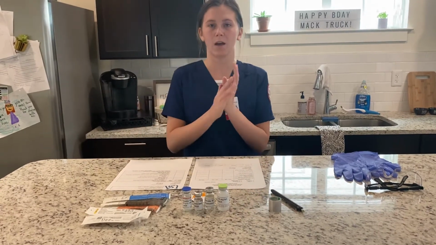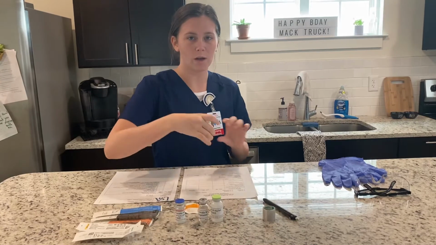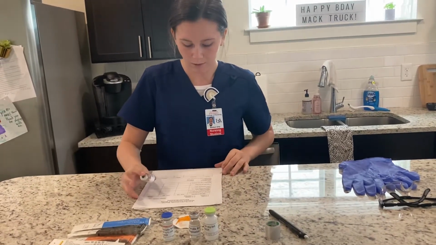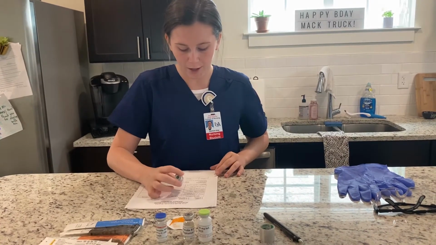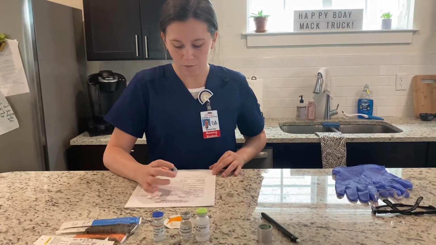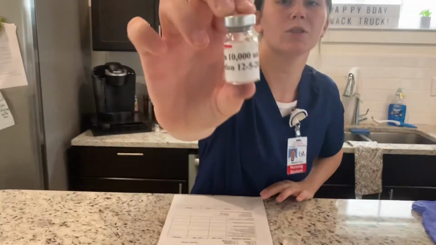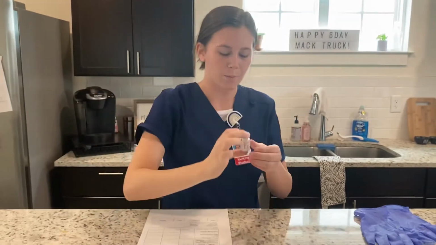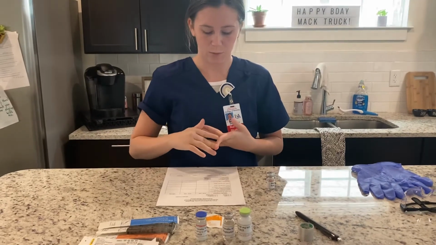So now I'm going to begin by performing hand hygiene, and then I'm going to get my vial and compare it to the MAR to make sure I have the right vial. So I have heparin, 10,000 units per milliliter, and the expiration date is 12/5/2025. So I'm going to show that to you. I'm going to make sure I have the right time now. It is given every 12 hours, and it has not been given in the past 12 hours.